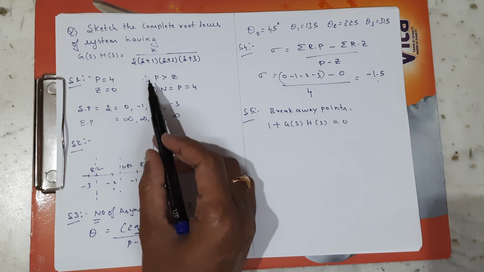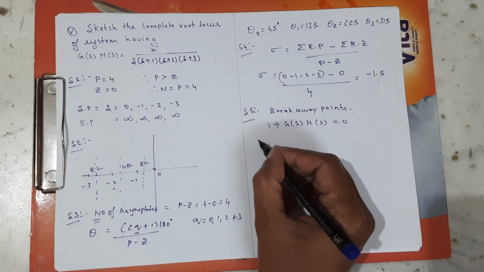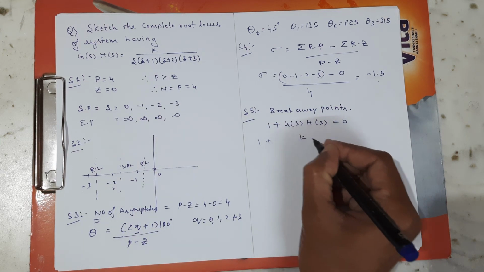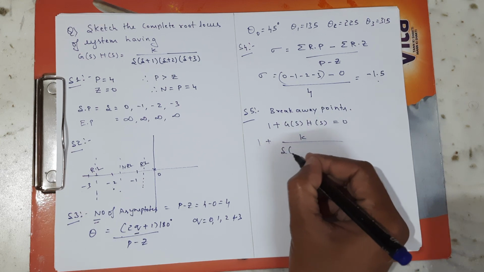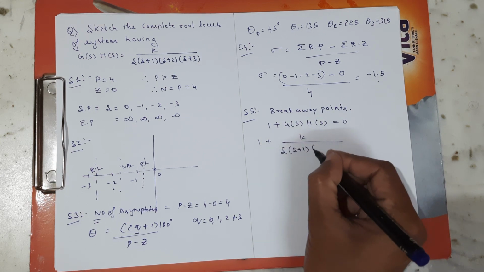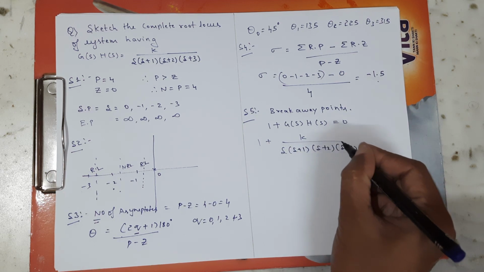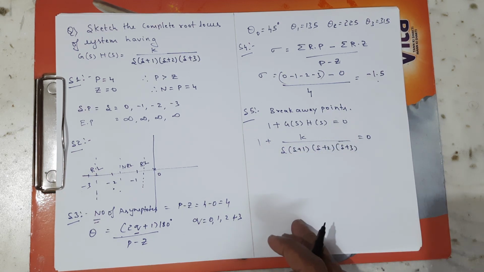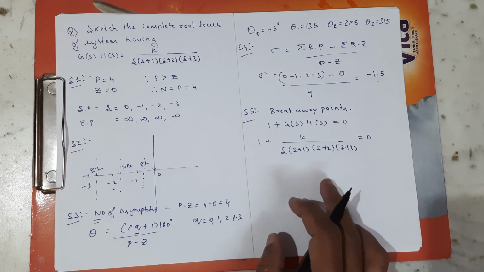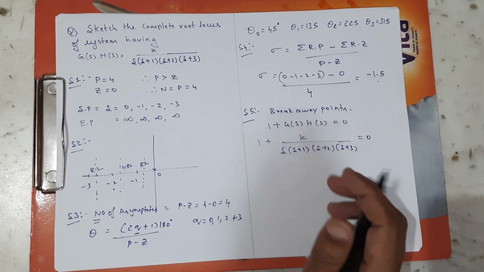So g of s into h of s has been given. So we need to substitute 1 plus k divided by s, s plus 1, s plus 2, s plus 3 is equal to 0. So you have to simplify this and arrive at an equation.